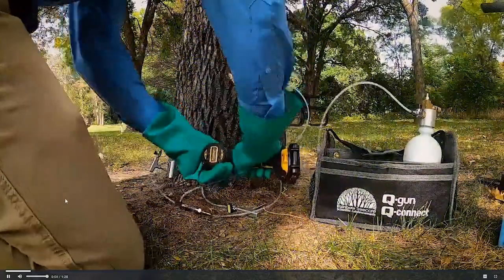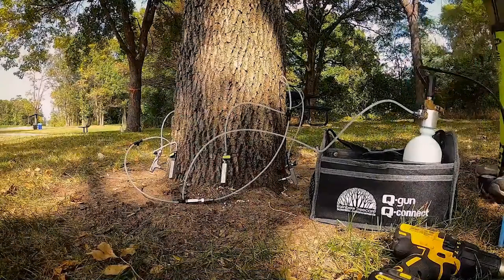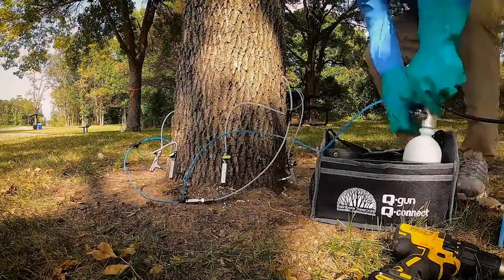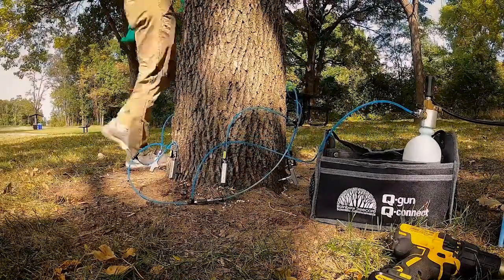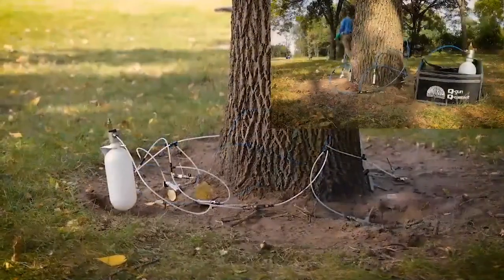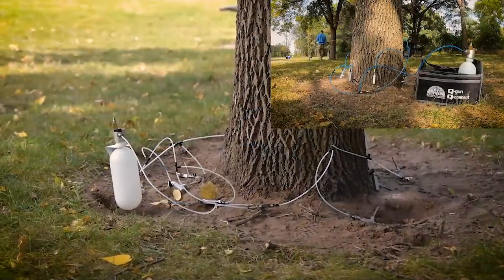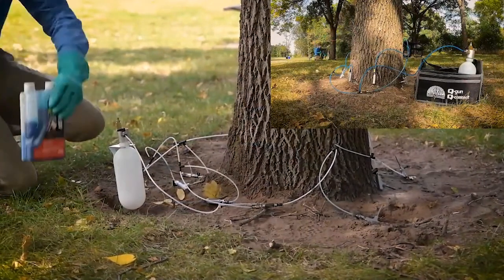A great way to increase your operational efficiency with ash injections is by utilizing a technique we call leapfrogging, or tree hopping. This technique is great for sites such as parks, HOAs, or properties with multiple trees. Using 2 Q-connects, you start off setting up your first tree as you would normally. Once the system is pressurized and the tree is taking up the product, you take your second system and begin setting up the second tree.